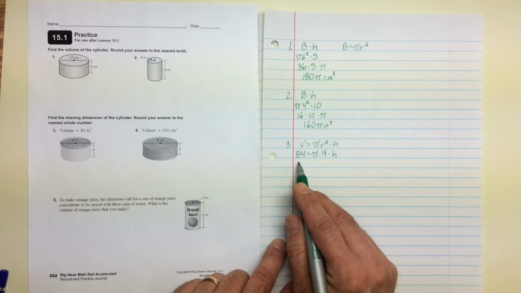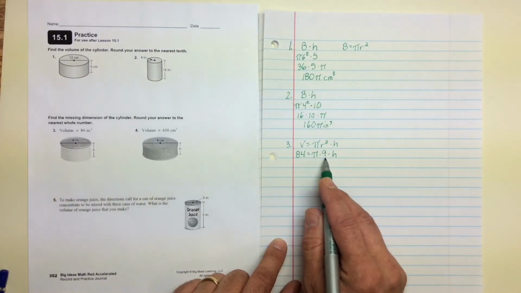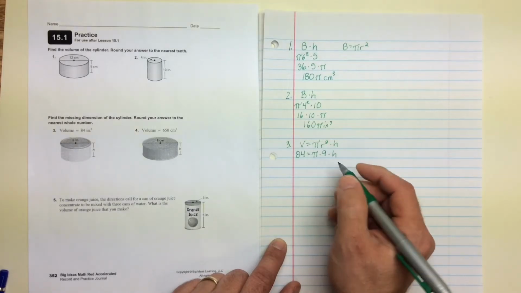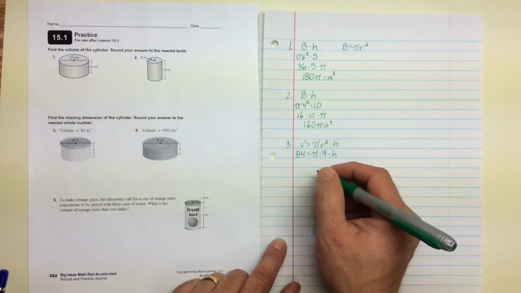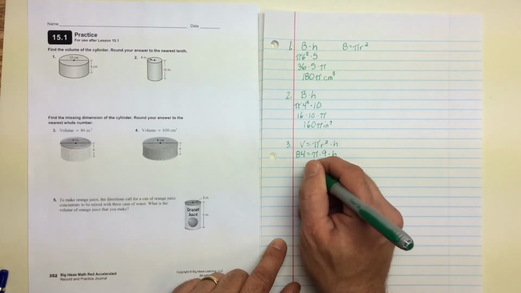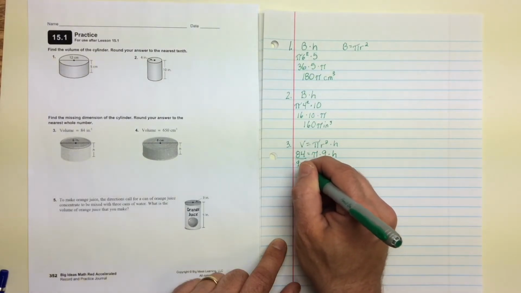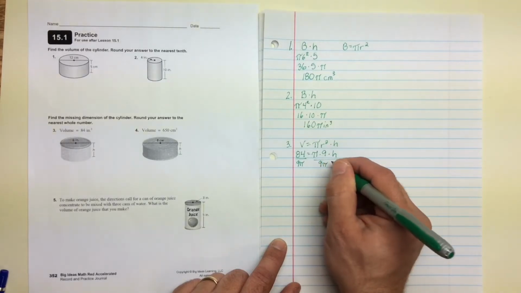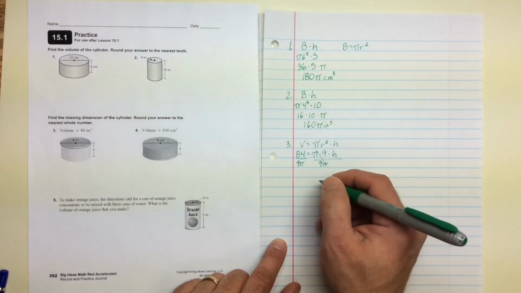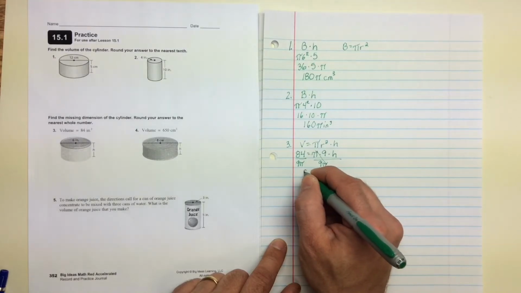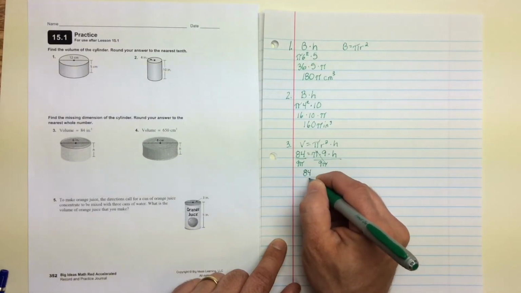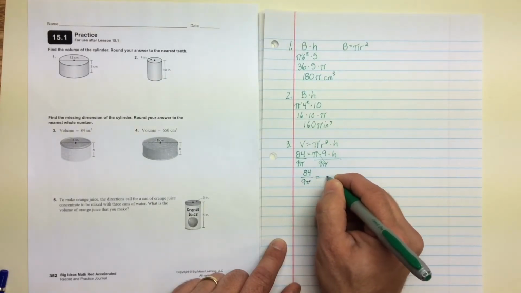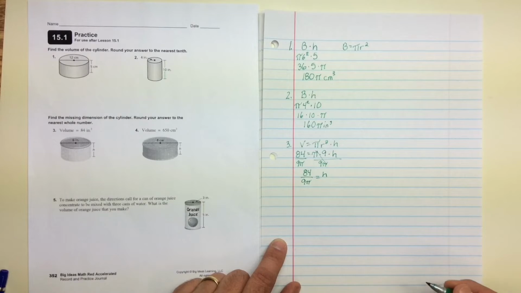So now, divide both sides by 9 pi, or by 9 and then by pi, but you can just do it together. So, divide by 9 pi. Divide by 9 pi. Those cancel out. And 84 over 9 pi equals h.